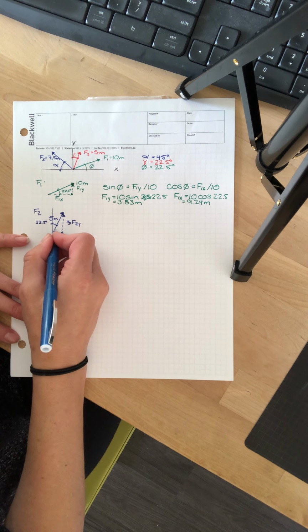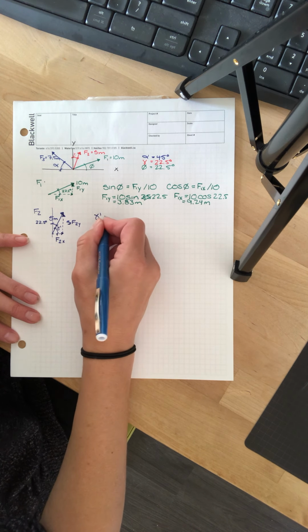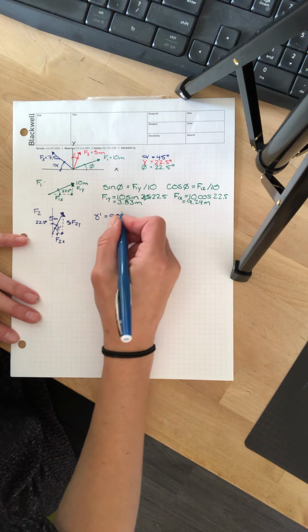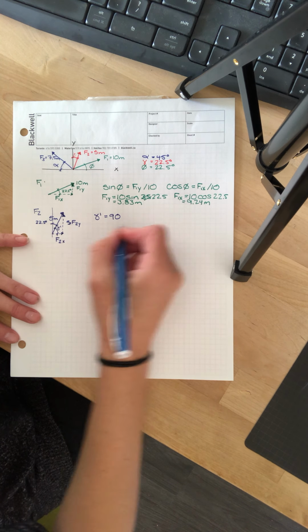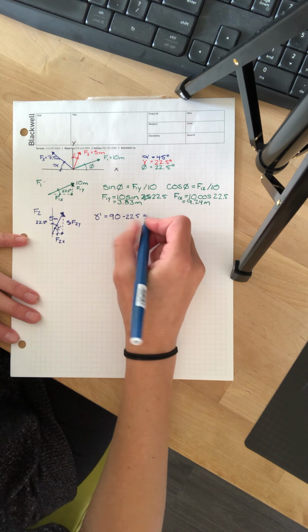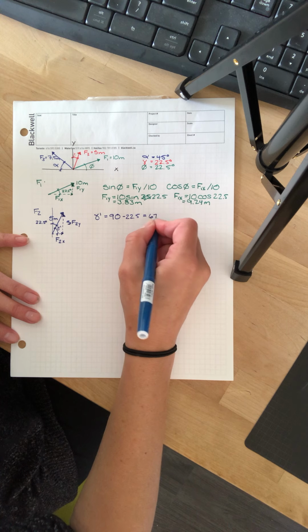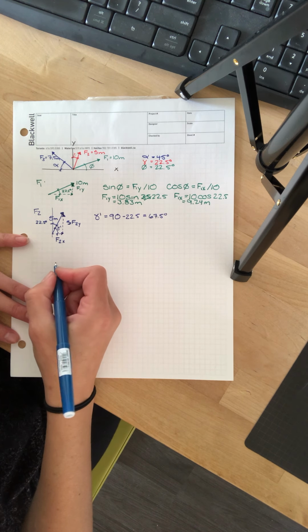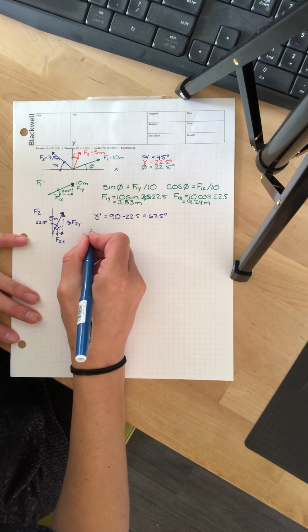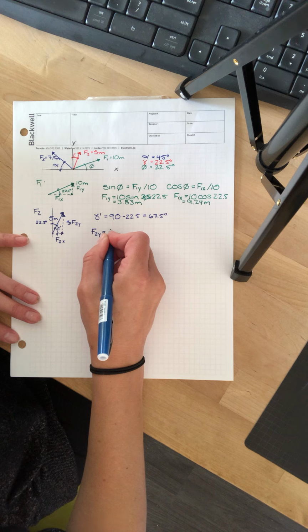For this to be the opposite side, I want to know what that angle is. I know this whole thing is a right angle, so 90 minus 22.5 gives me 67.5 degrees.